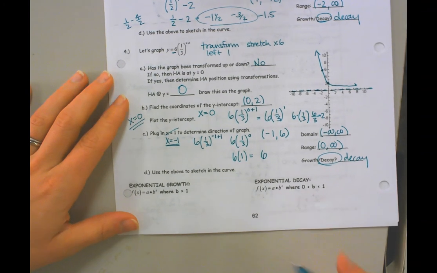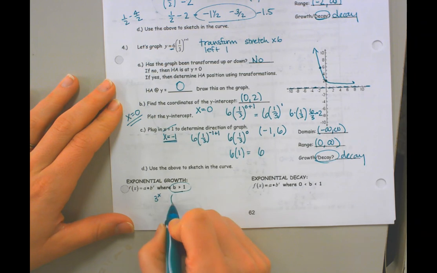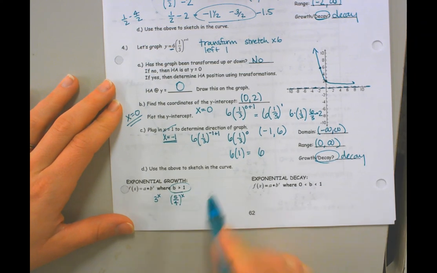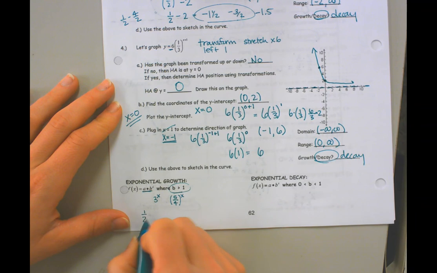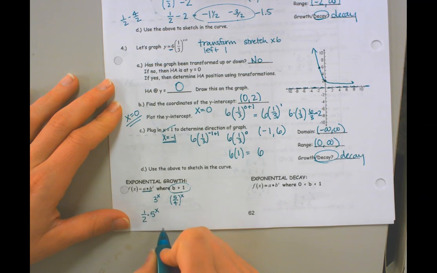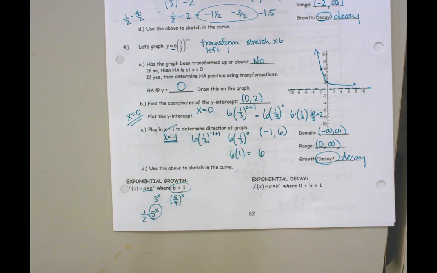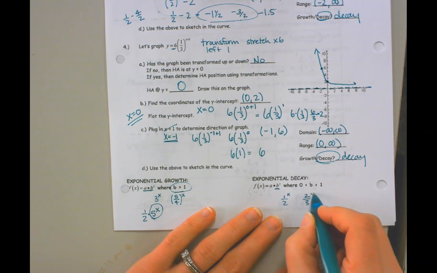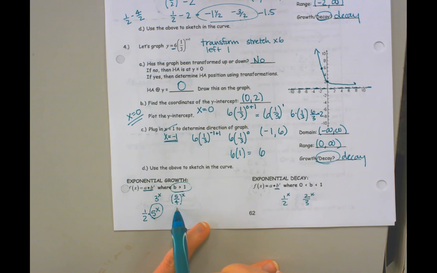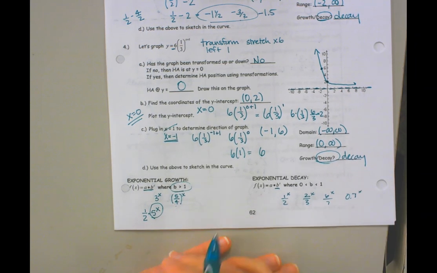Like I've said in this video, if my b value is greater than 1, like 3 to the x power, or even 5/4 to the x power, because technically that fraction is greater than 1, it's exponential growth. Even if your a value was a fraction, like 1/2 times 5 to the x, this is still exponential growth because it's the number being raised to the x power that matters, the number greater than 1. Exponential decay is when these numbers are fractions, fractions or decimals that are less than 1.